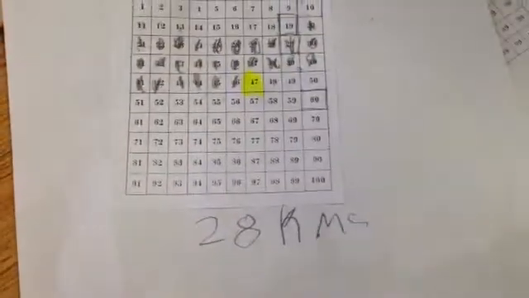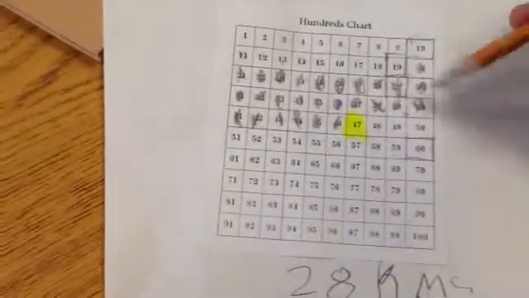Now, when I look at this, did you count like 1, 2, all the way? Can you think of an easier way that could help you count faster? What could you have done? Or 3. Maybe.